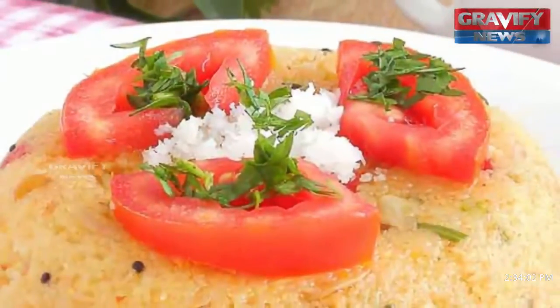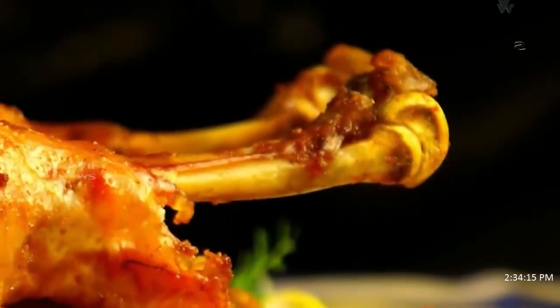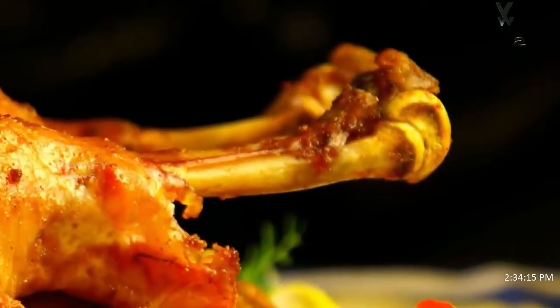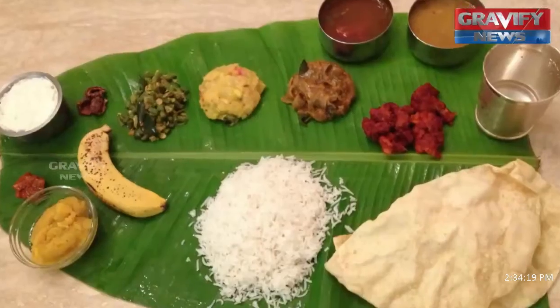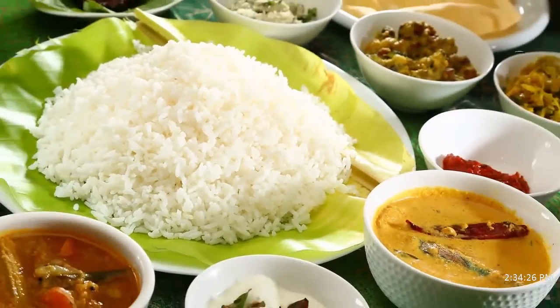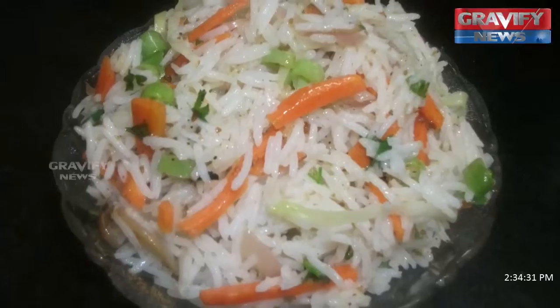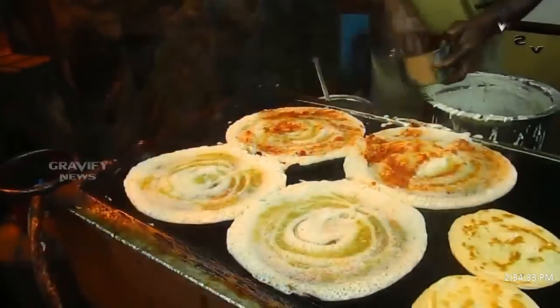Today's episode of Gravify Media is especially dedicated to all food lovers. Don't worry, our episode caters to both veg and meat lovers. In Karnataka, our meal never becomes complete without rice. You can consider us rice lovers. Let us start with the food culture of the state capital Bengaluru. This city is extremely famous for the yummy masala dosa, khara bath and bisibelebath.